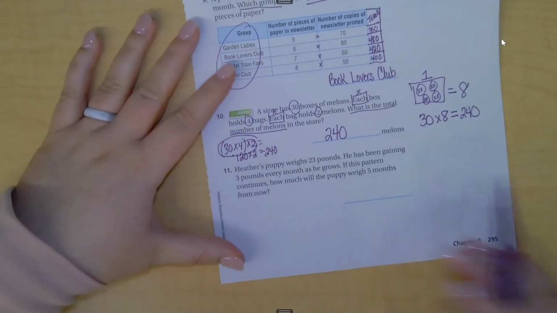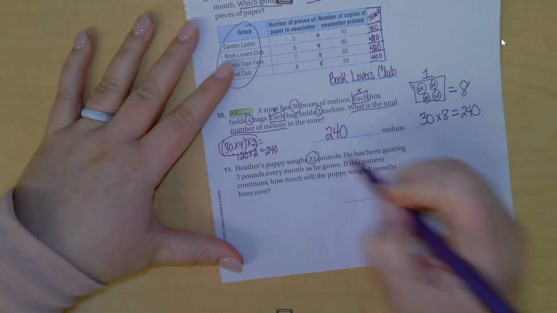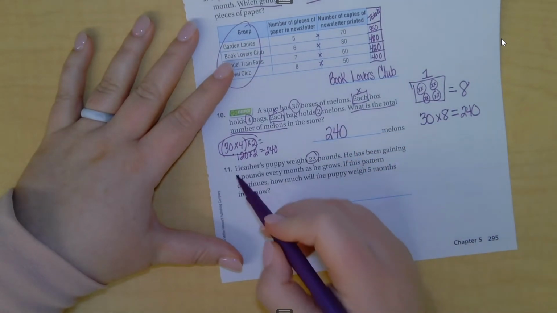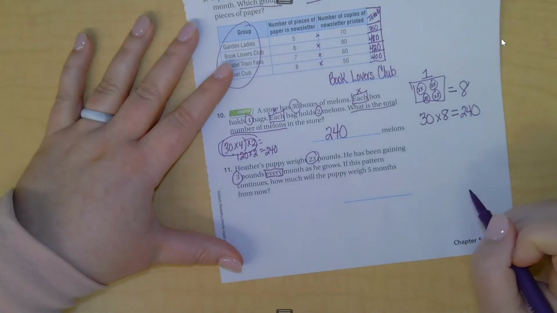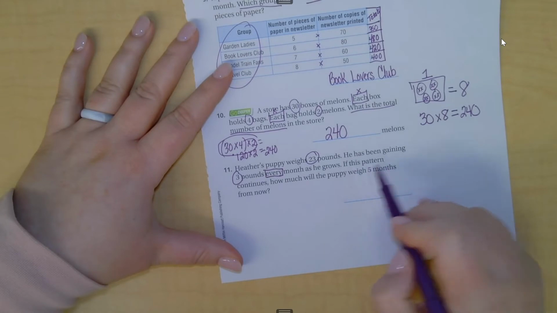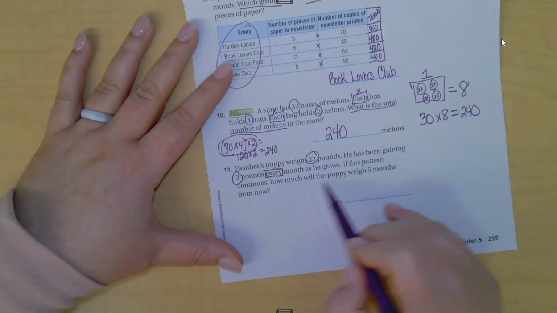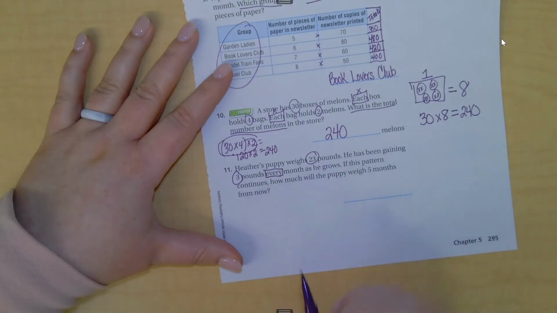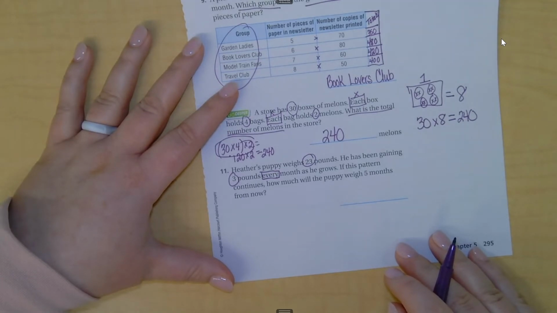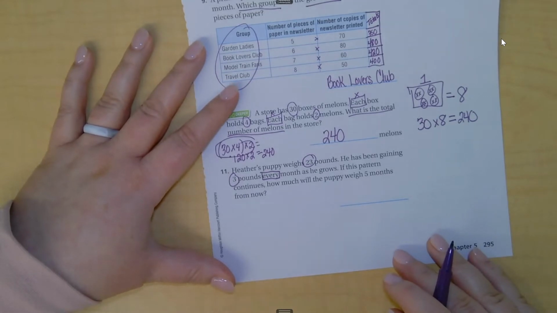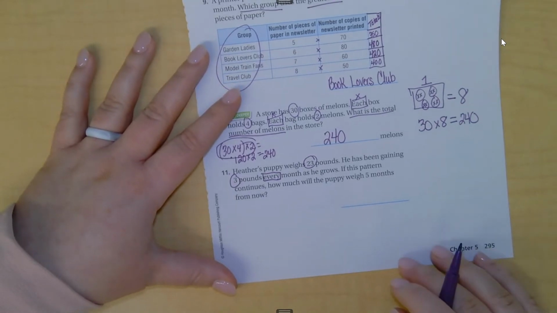Number 11. Heather's puppy weighs 23 pounds. He has been gaining 3 pounds every month as he grows. If this pattern continues, how much will the puppy weigh 5 months from now? Okay. So he weighs 23 pounds. He's been gaining 3 pounds every month as he grows. How much will he weigh in 5 months?